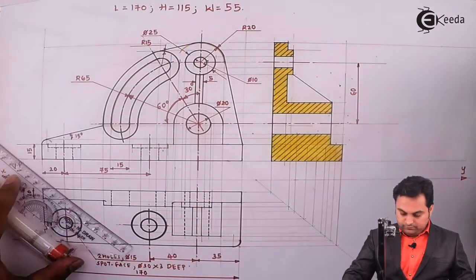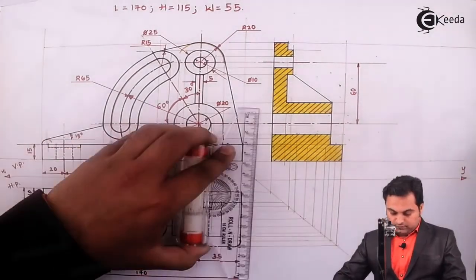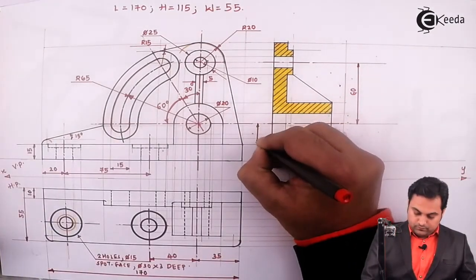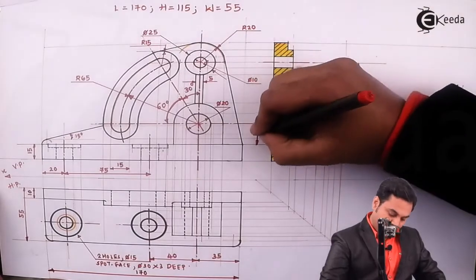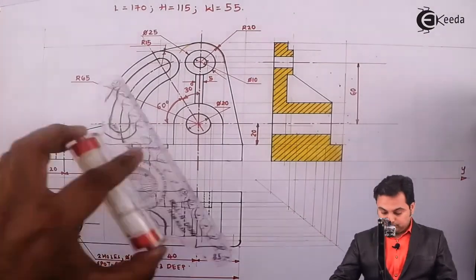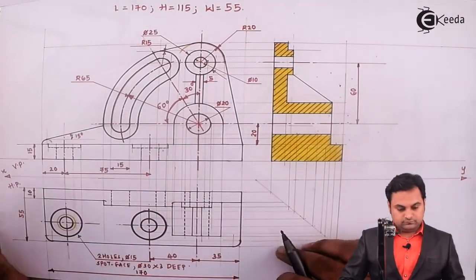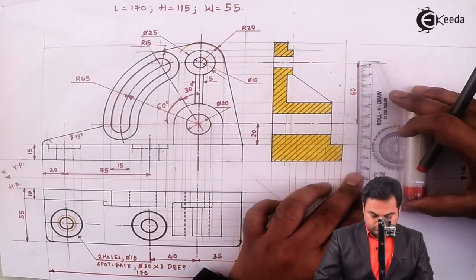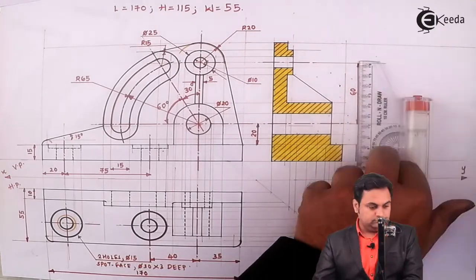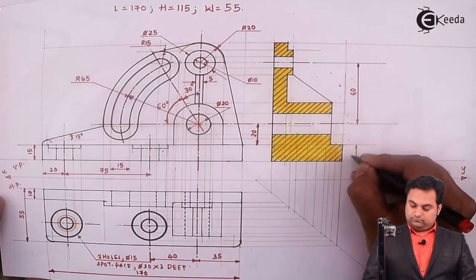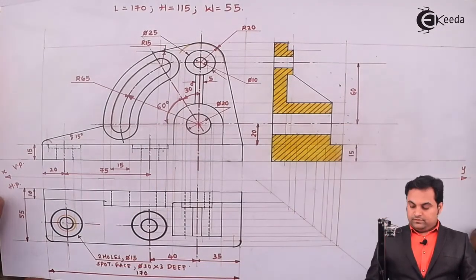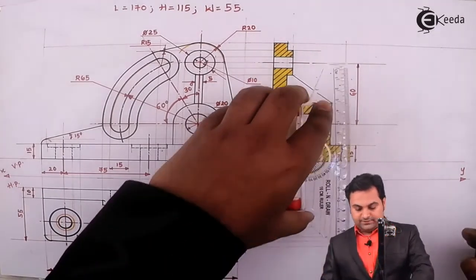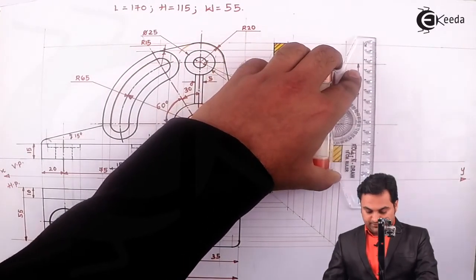Then from this plate up to the center here, this height is 20 mm. This height is 15, and the total height is 115.